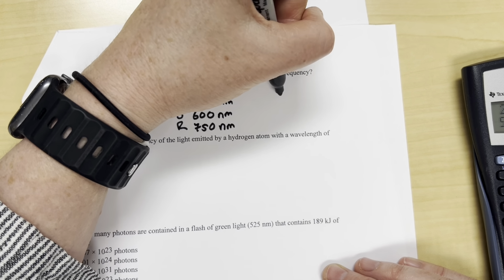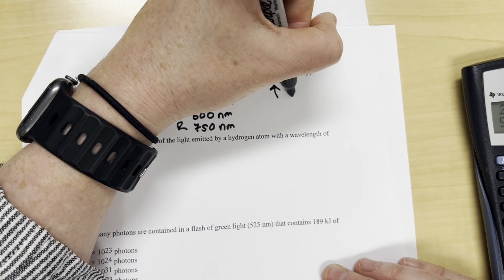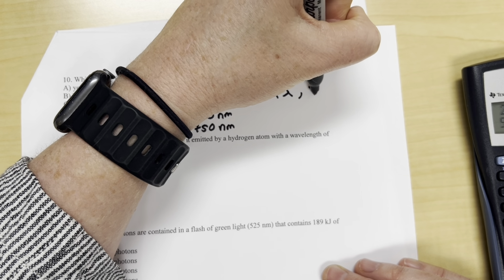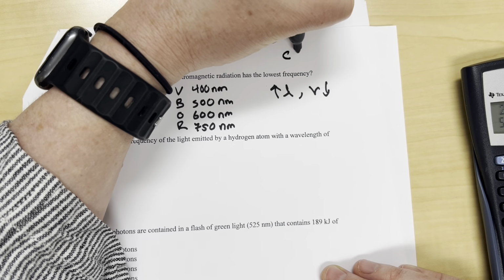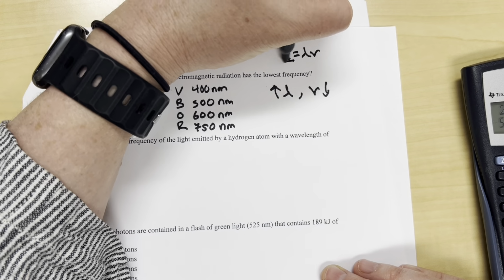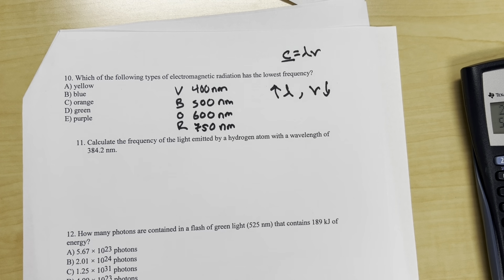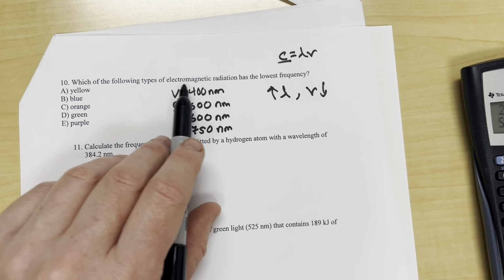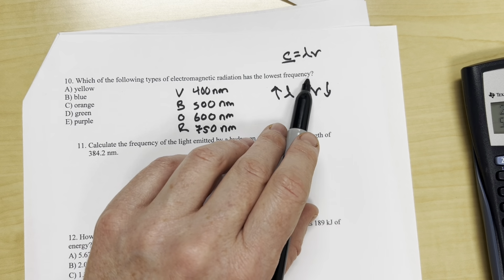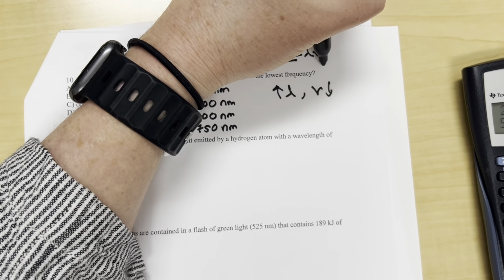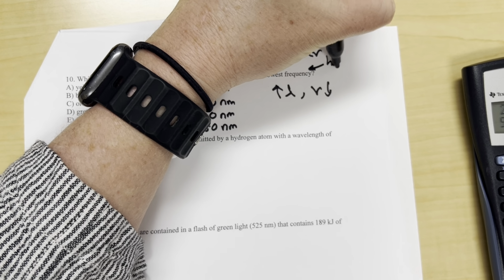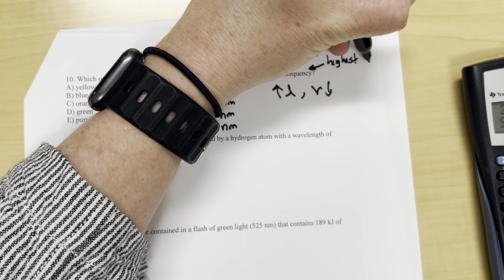Hopefully you also remember that if you have an increase in wavelength, your frequency must decrease because we said c equals lambda nu and c is a constant. So if one increases, the other one must decrease. All right, given that information, it says which type of electromagnetic radiation has the lowest frequency. If we're looking for the lowest frequency, this also means the highest wavelength, okay?